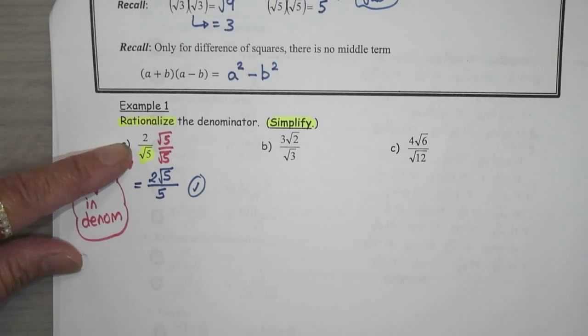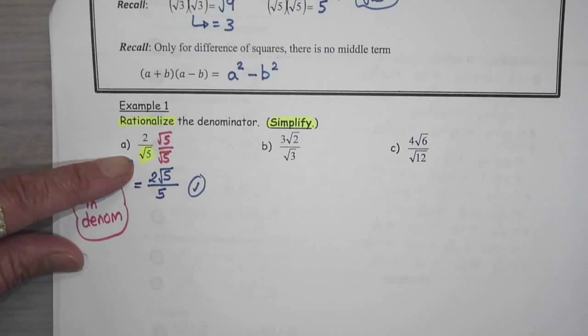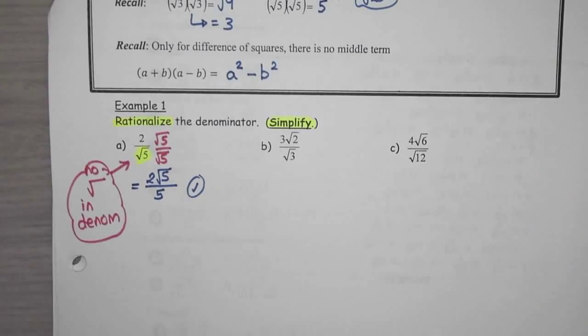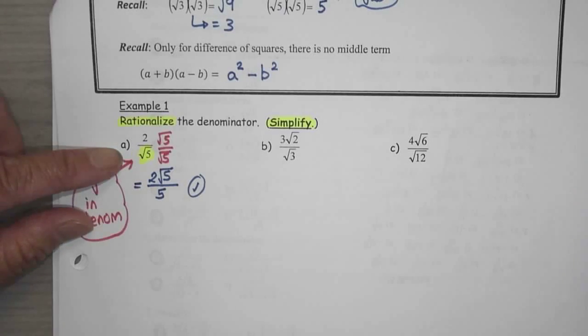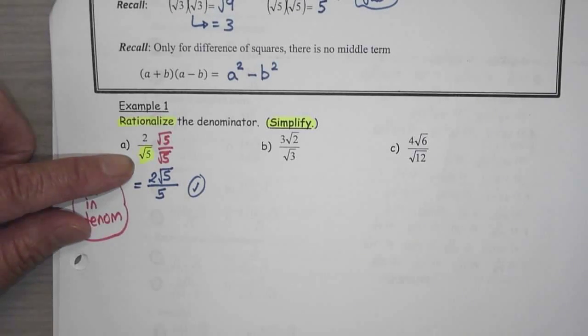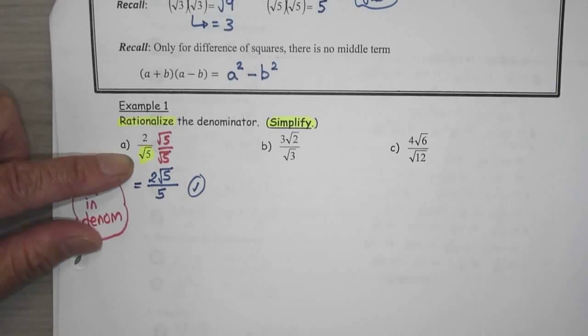This you're supposed to look at and go, ugh, yuck, there's a root on the bottom. I should rationalize that. So when you look at this for future ones, that's what happened in my other class this morning. They looked at it and went, ugh, there's a root on the bottom. Do you want us to rationalize it? And I said, yes, absolutely. That's what we're going to do with our grade 11s today as well.